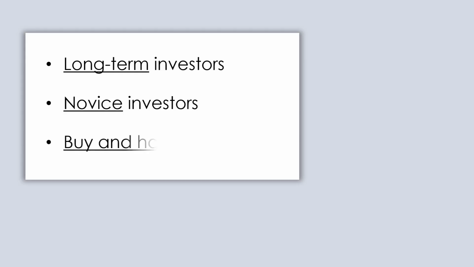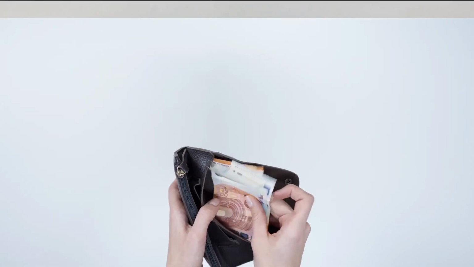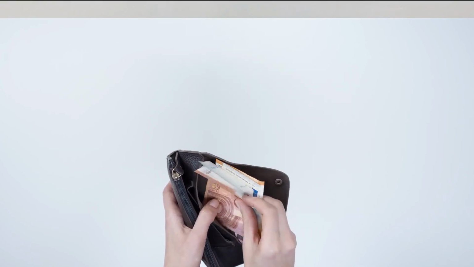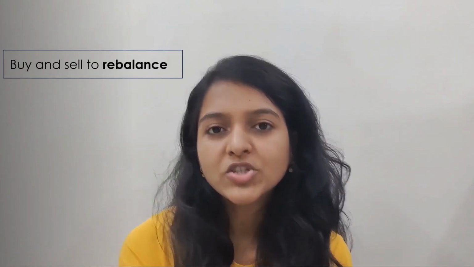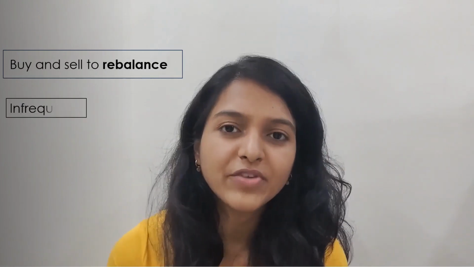The third one is buy and hold investors. This is similar to the long-term investors. In this, you purchase and hold for the long term, which helps you avoid any transaction cost which is associated when you end up trading frequently. But that does not mean you don't perform any transaction. You can buy and sell to rebalance the portfolio to its original target weights, but this is infrequent.